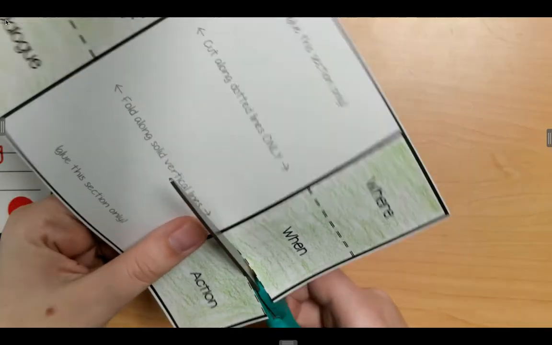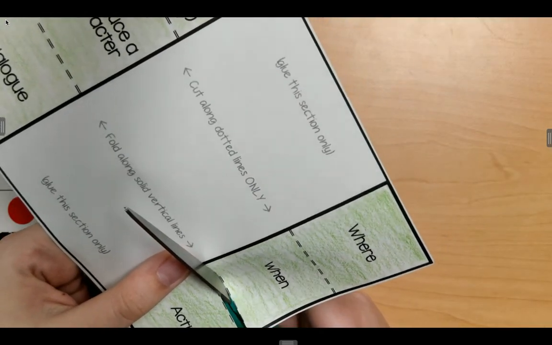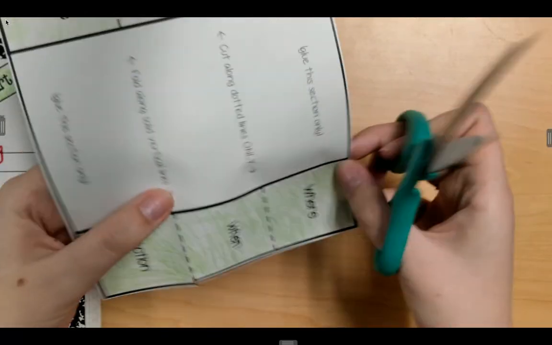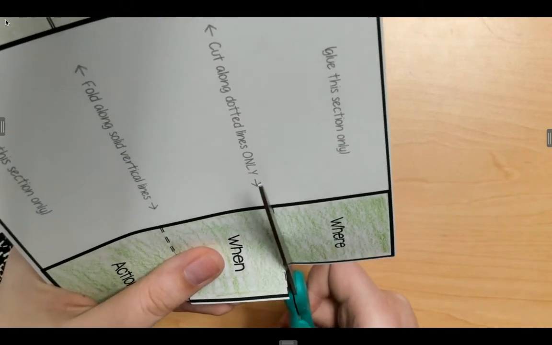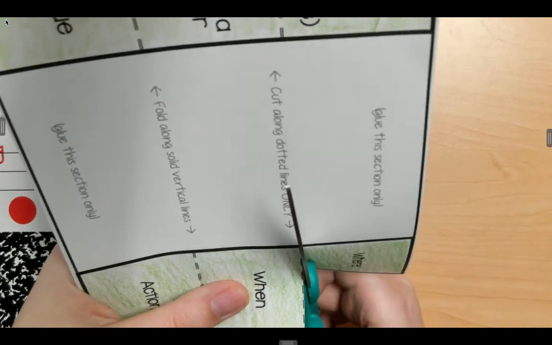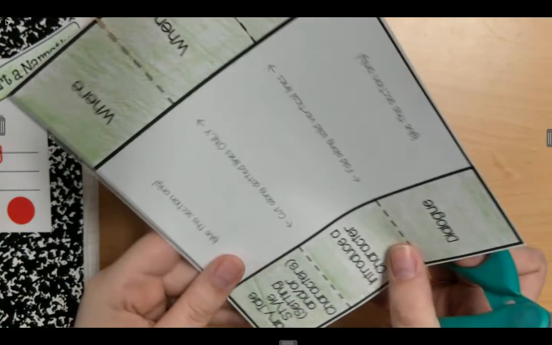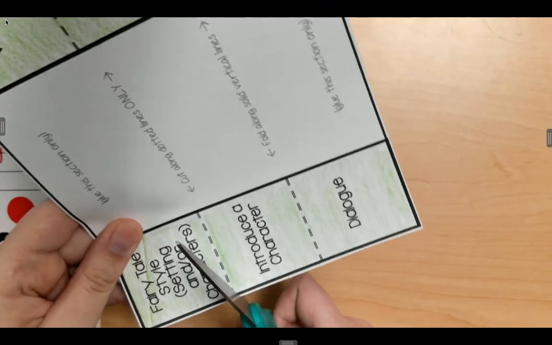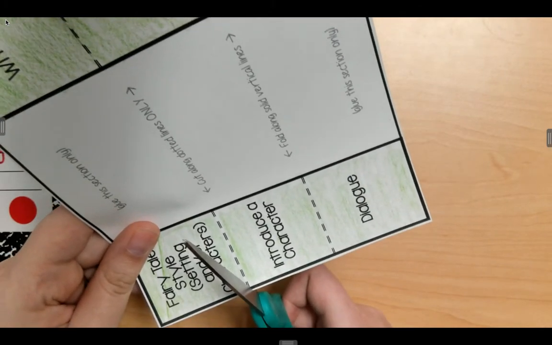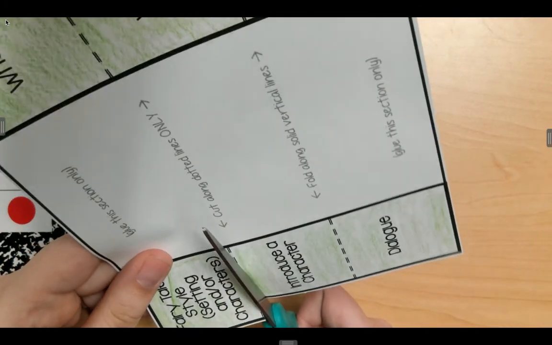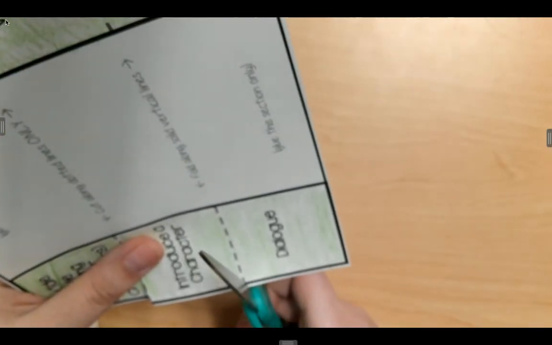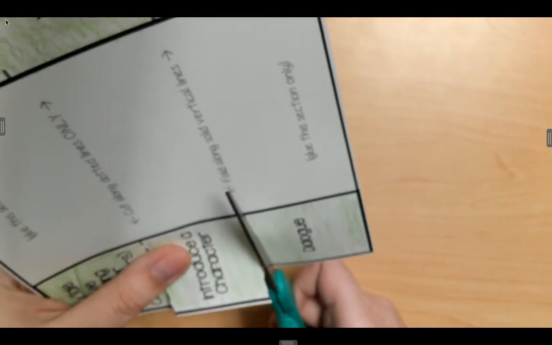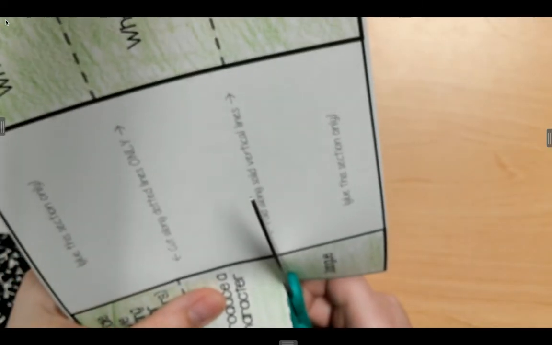So go ahead and just cut along those dotted lines in between each of the columns. Now some of these flaps might look familiar to you from some things we worked on yesterday in narrative transitions or in our action parts. Make sure you are cutting carefully, because we are going to write under all of these flaps.